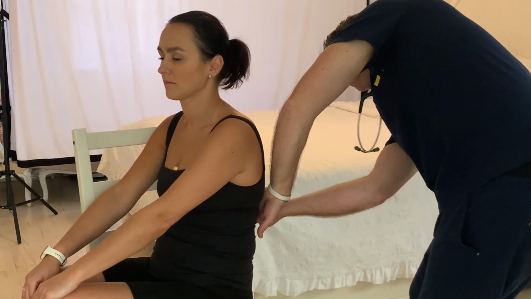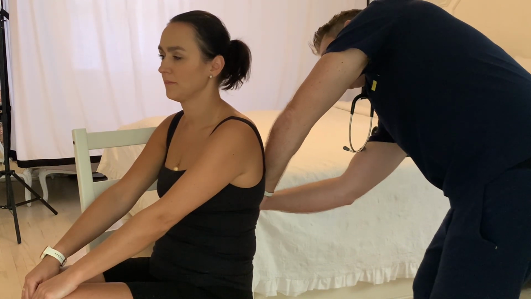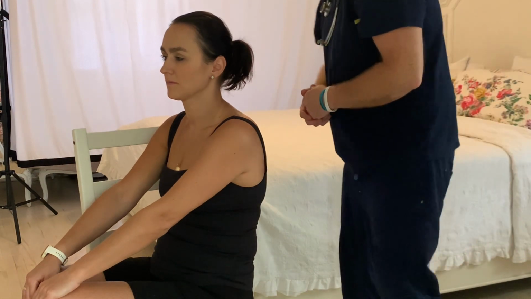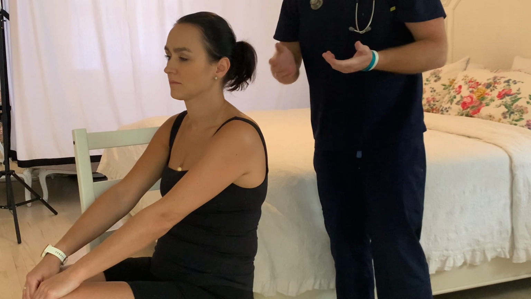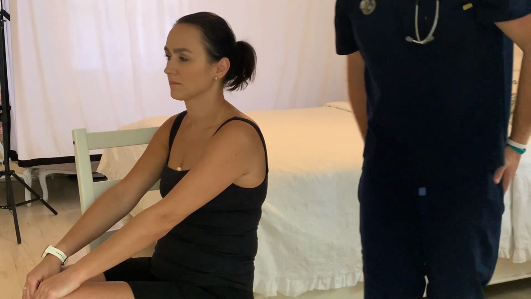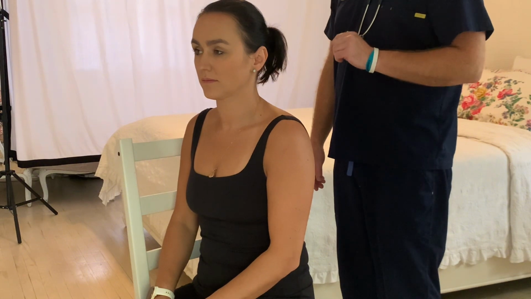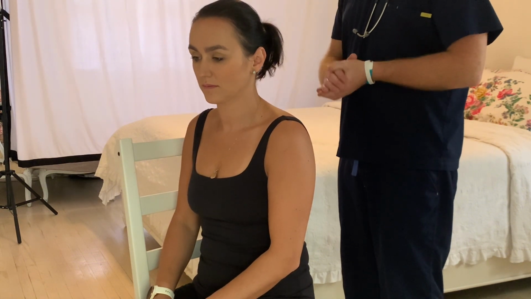Okay. Any pain or discomfort? No. Any pain or discomfort? No. Okay, so bilaterally there was no CVA tenderness assessed, which indicates a normal exam. And that about wraps up this portion where I'm assessing the anterior and posterior thorax in a sitting position.